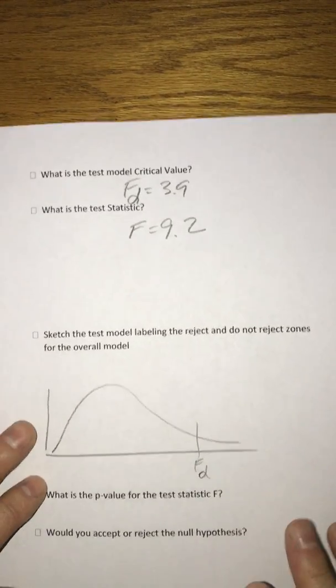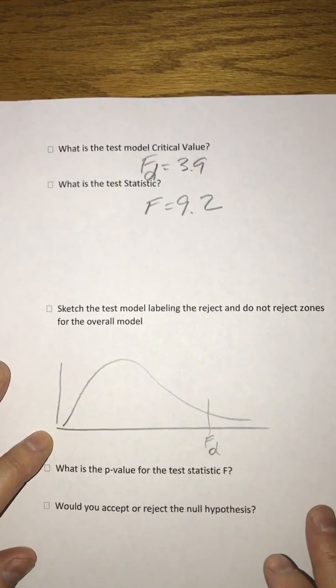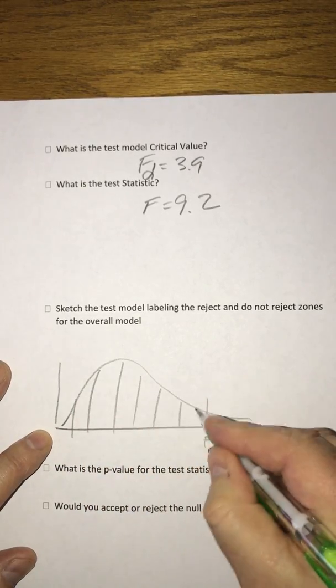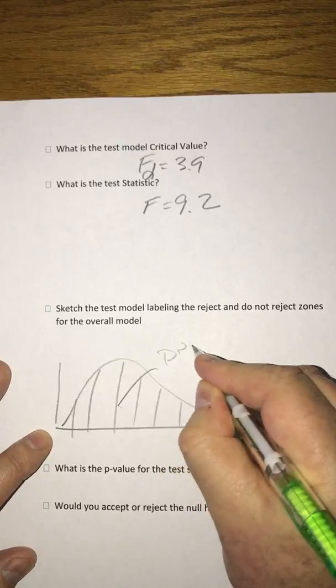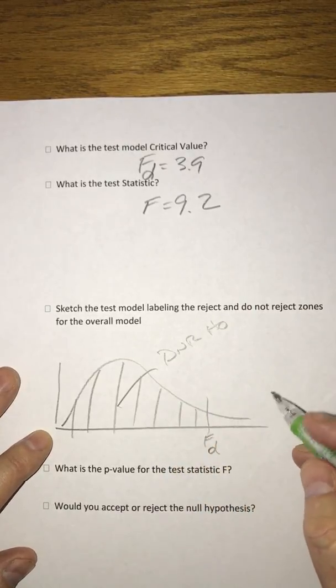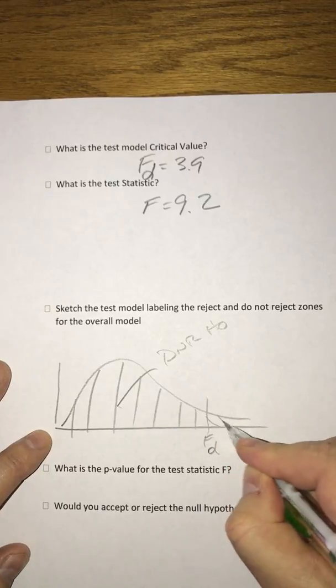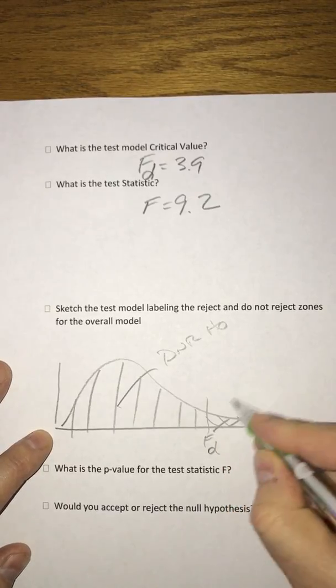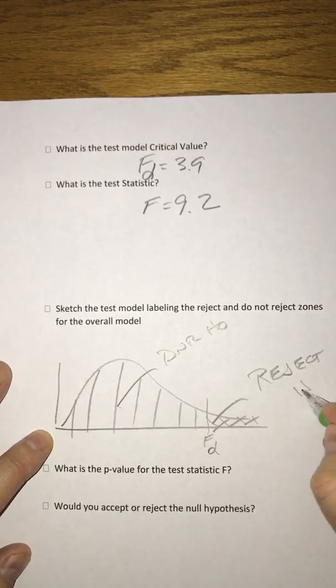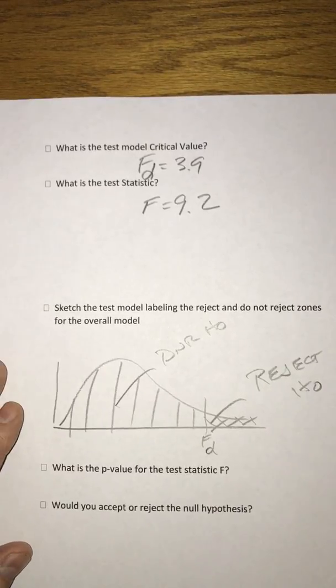And so now we're going to create our test model at p = .05. As normal, you're going to label this as the do not reject H0 zone, meaning that all the means are the same. And then you're going to have this reject zone where you're going to reject the H0, or at least one of those is not like the other.